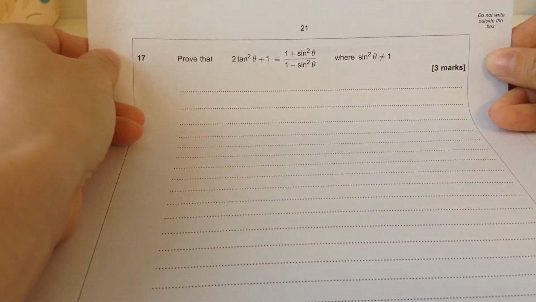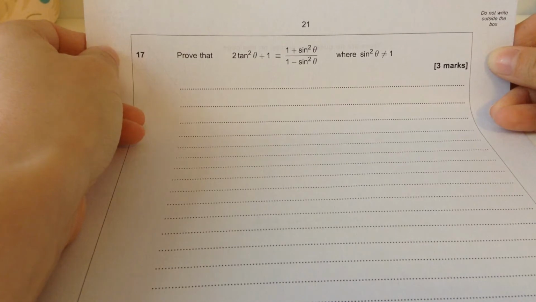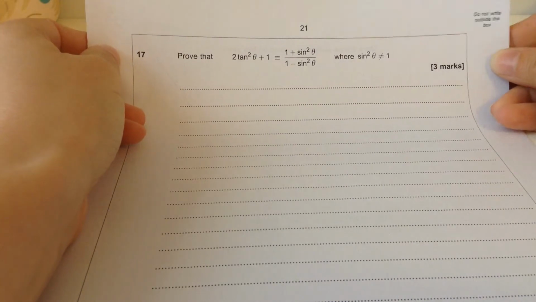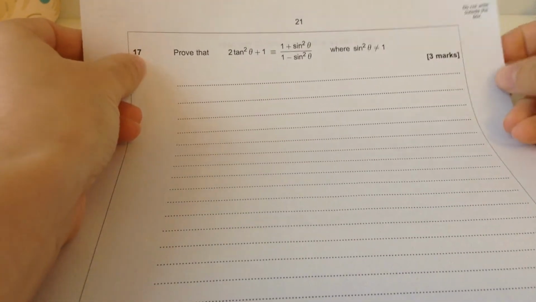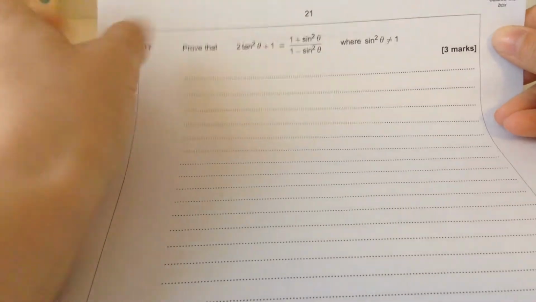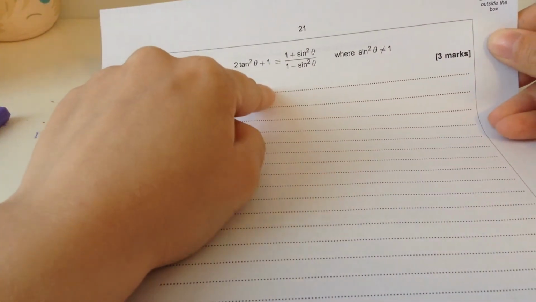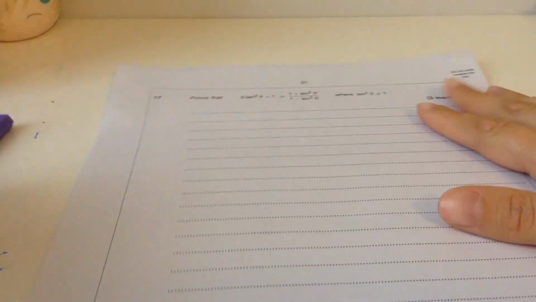Alright, last question. Prove that 2 tan squared theta plus 1 is identical to 1 plus sine squared theta over 1 minus sine squared theta, where sine squared theta is not equal to 1. Right, as of today, which is the 21st of April, we have not done any kind of trigonometric proofs in class. So this will be a new experience for you.